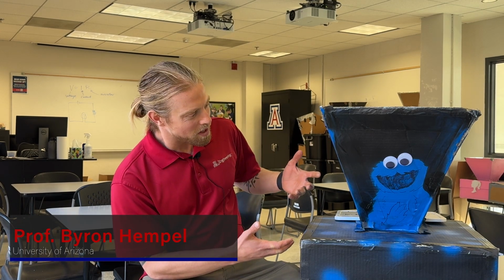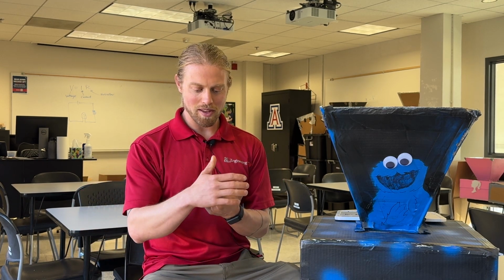What I have in front of me is the Cookie Monster. This is one of our solar ovens that was created in Engineering 102B. So if you're a freshman coming into the College of Engineering, you're going to have both 102A and ENGR 102B. 102B has a few different projects, and the solar oven is one of those projects.